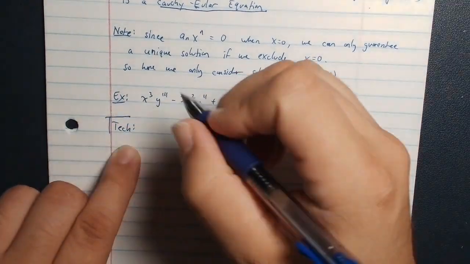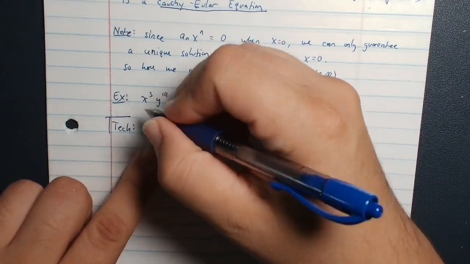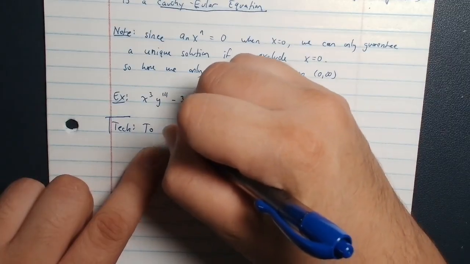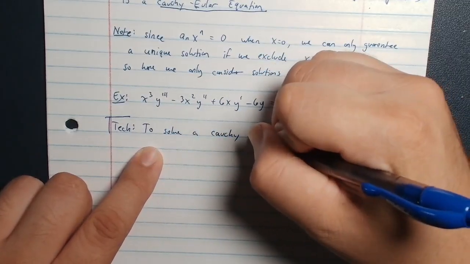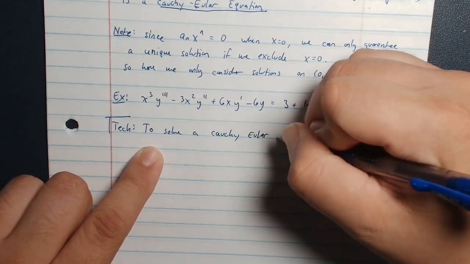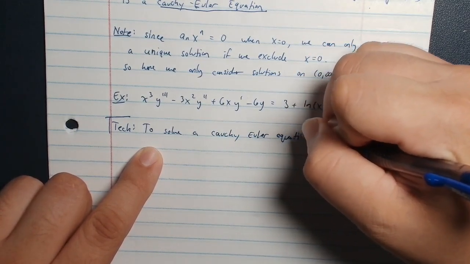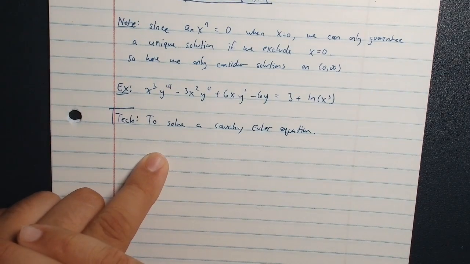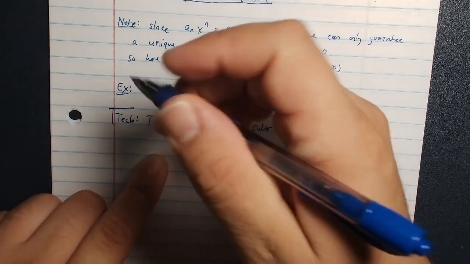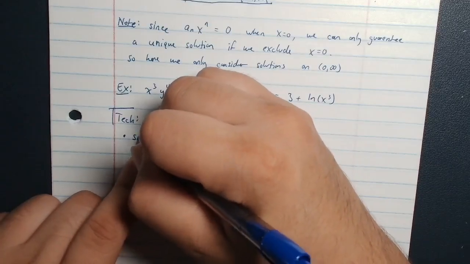Okay, so technique. This is to solve a Cauchy Euler equation. All right, so first of all, we're going to solve the associated homogeneous problem using a substitution.